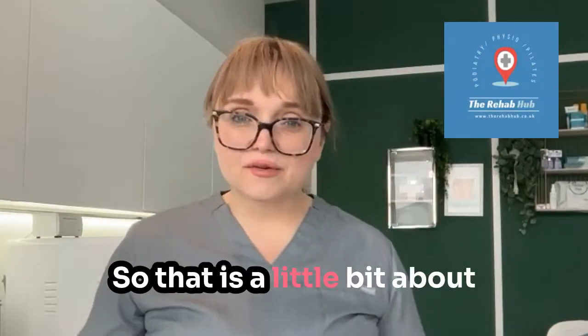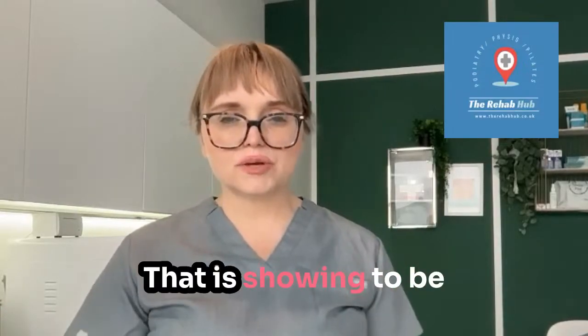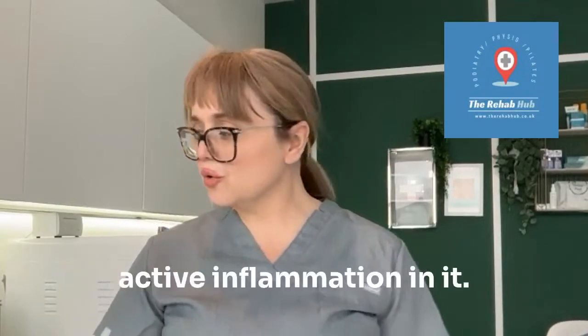So that is a little bit about managing heel pain that is showing to be plantar fasciopathy, with no active inflammation in it.